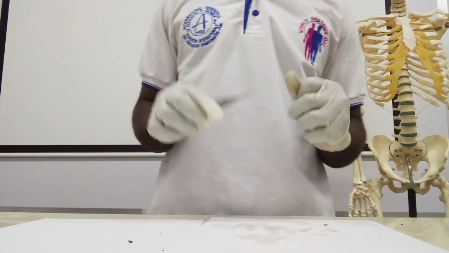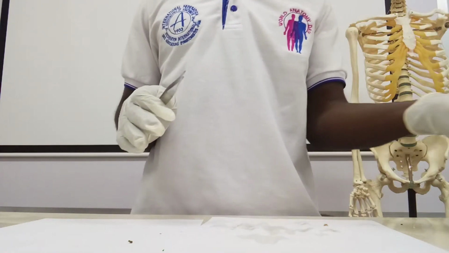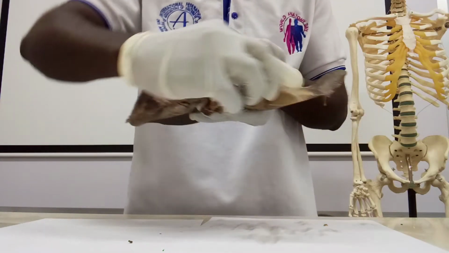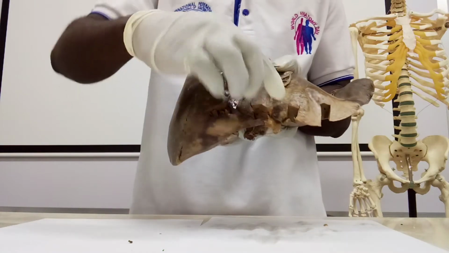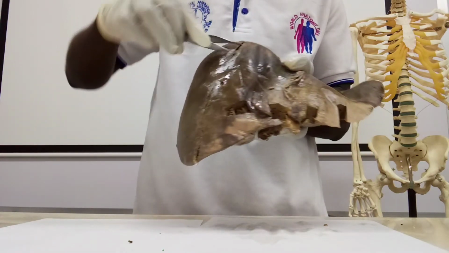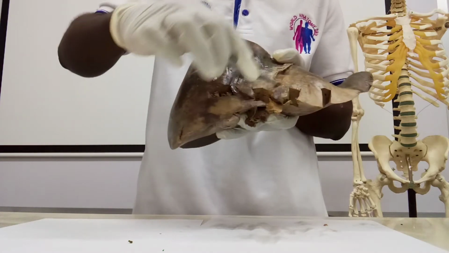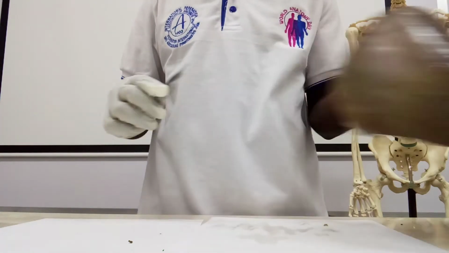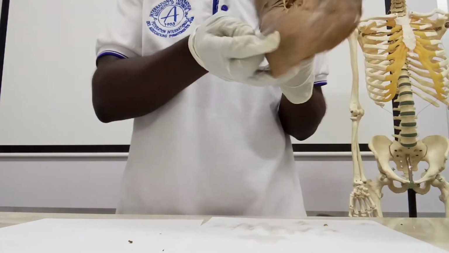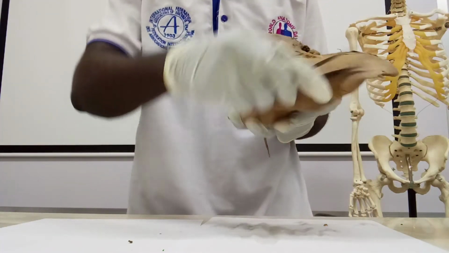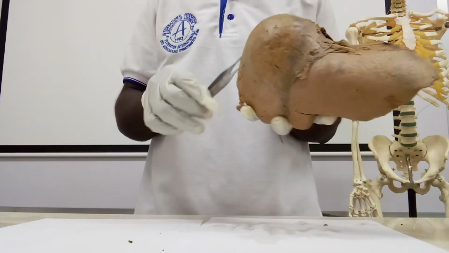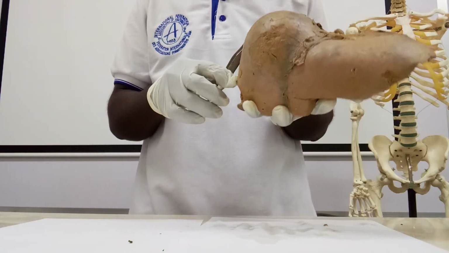Now, apart from this, we've seen that the posterior surface, which is known as the diaphragmatic surface because it's related to the diaphragm, tends to be a bit smooth, because apart from the diaphragm, which gives it that smooth appearance, there is no other organ associated with it.